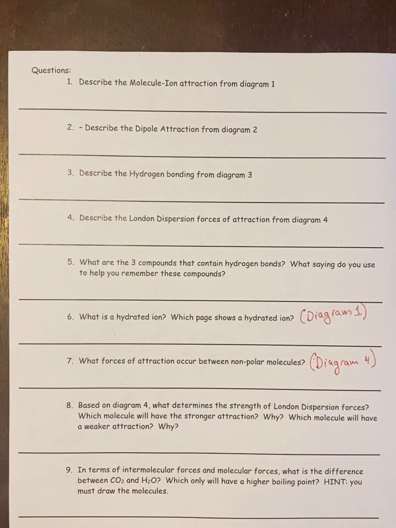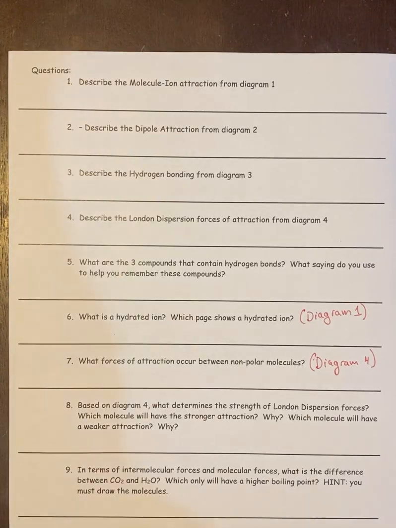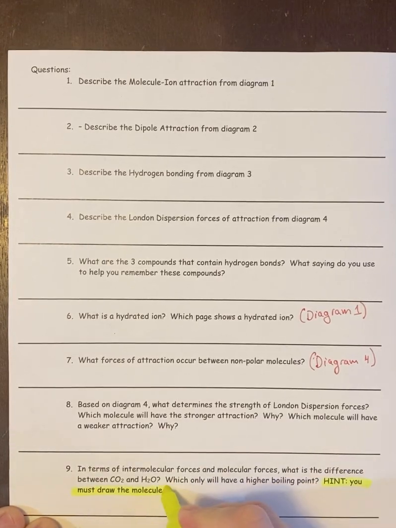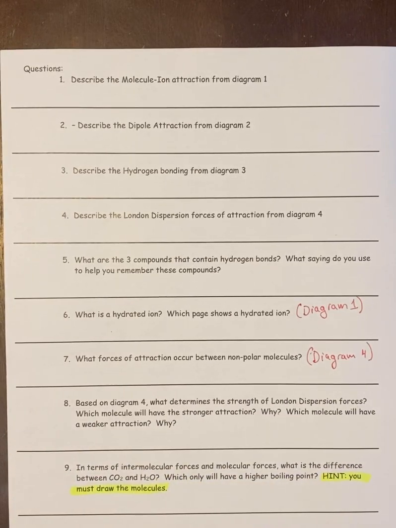And number 9, one of my favorite questions, in terms of intermolecular forces, what's the difference between CO2 and H2O? Which one will have a higher boiling point? Well, that's really easy. The hint here, and this is something that you really should do, is you have to draw the molecules, because if you draw them out properly, you'll find that CO2 and H2O, while very similar, they both have 3 atoms.